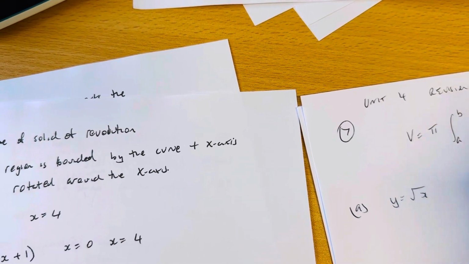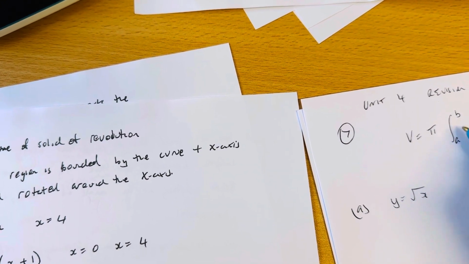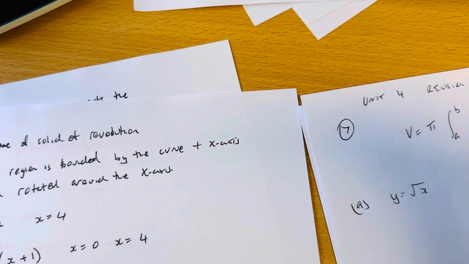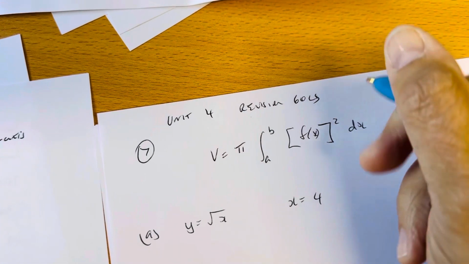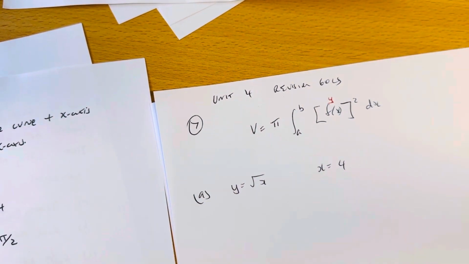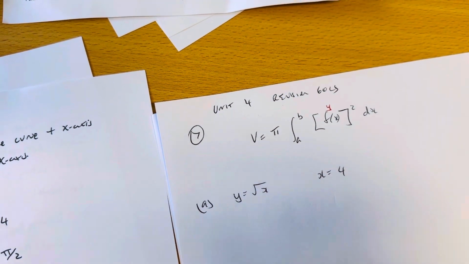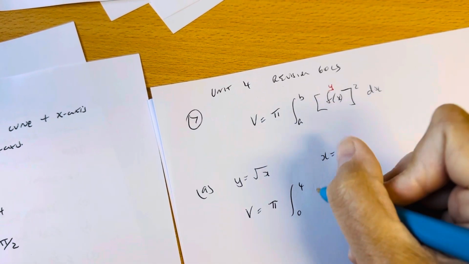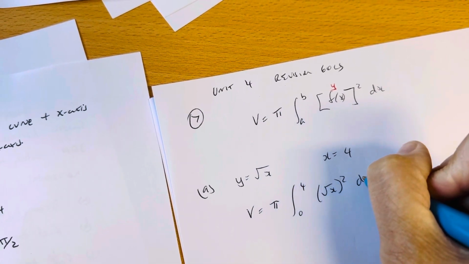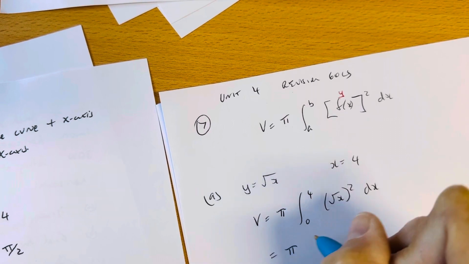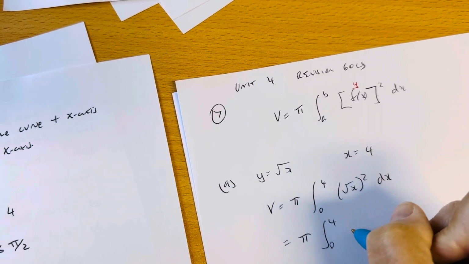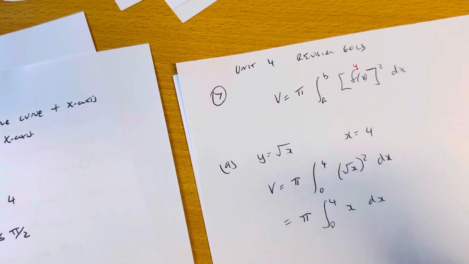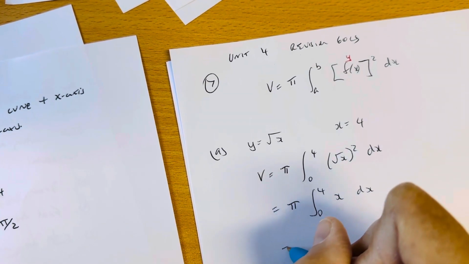So I've written my rule in here. The volume is pi, my bounds, f(x) squared dx. Some people like to think of the f(x) as my y squared, if that helps you. So for this one, volume is pi from 0 to 4 of root x squared dx. Pi from 0 to 4, that's going to be x dx, because square root of x squared is obviously x.